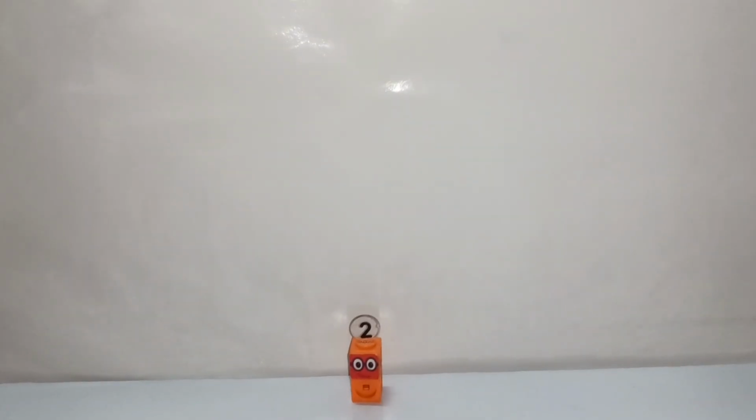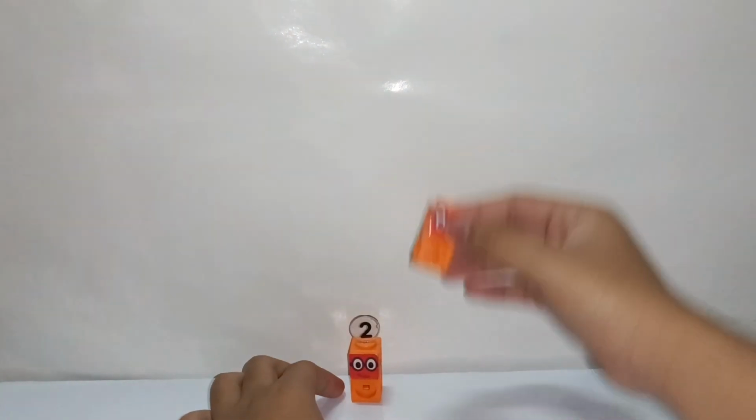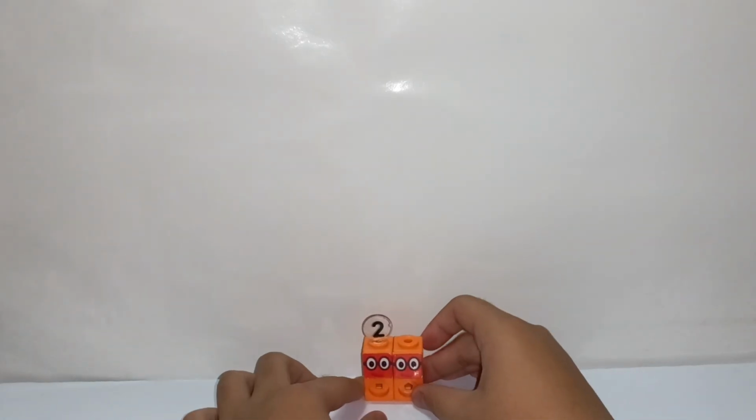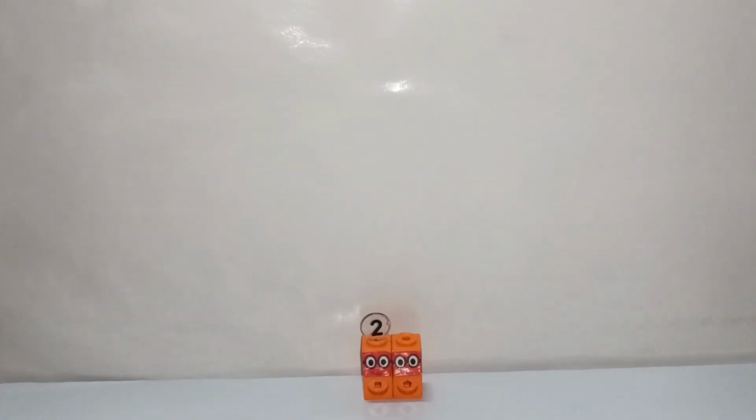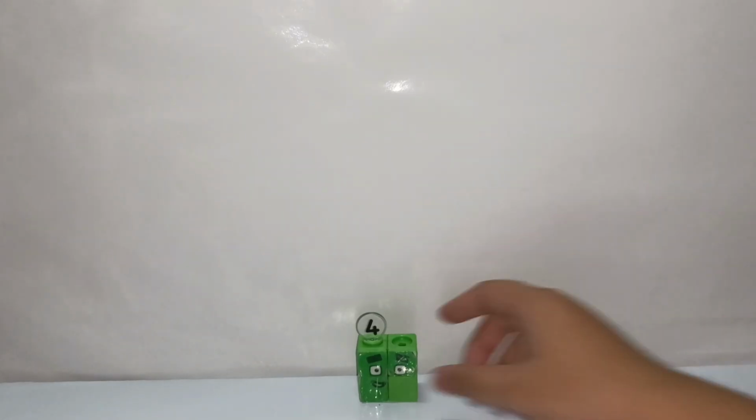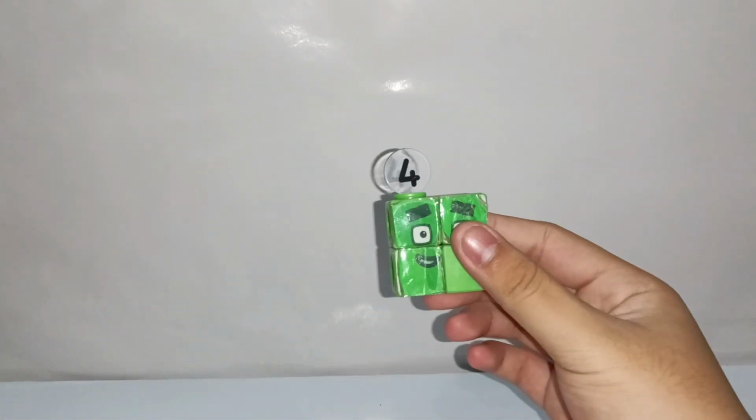Alright, here is another 2. So I have 2 2s, which is 2 terrible 2s. Just kidding. Anyways, I have 2 2s. So 2 lots of 2s are 4. Number block 4 is made out of 2 2s.